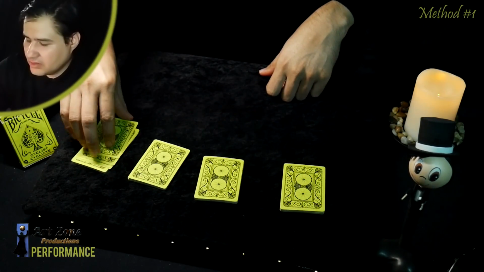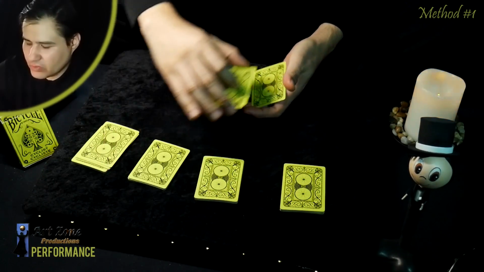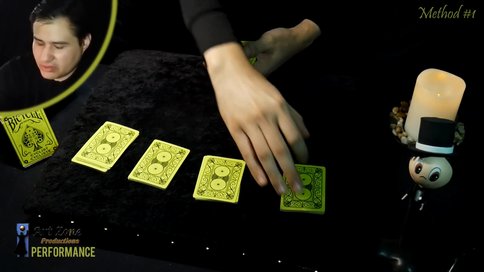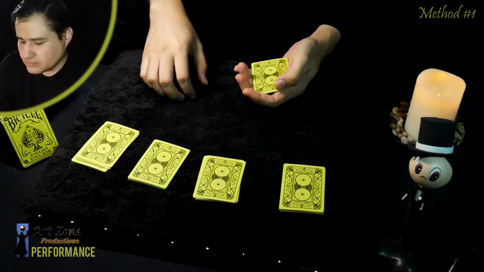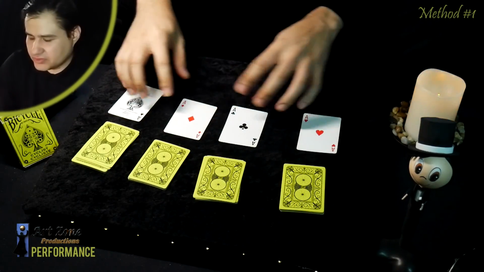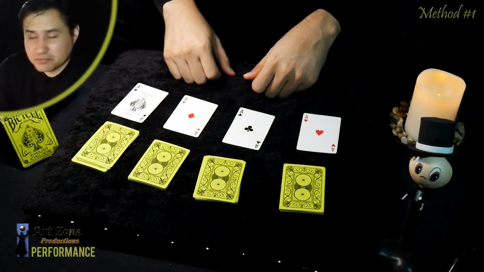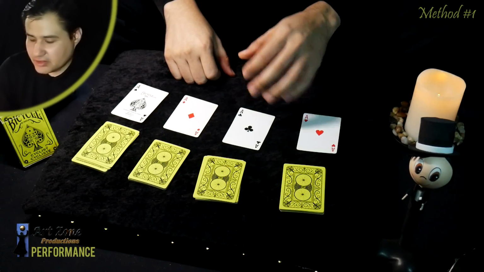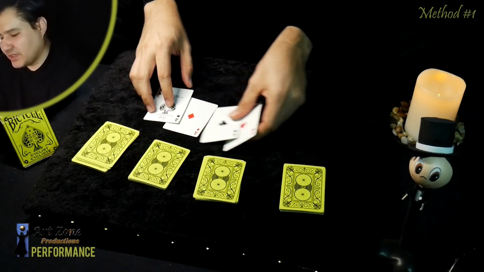Okay. So let's see where they actually cut. Okay. This is the moment of truth. So I have 1, 2, 3, and 4 aces. Okay. And that's it. A really amazing technique, but right before I even explain this one, let's see the other ones.